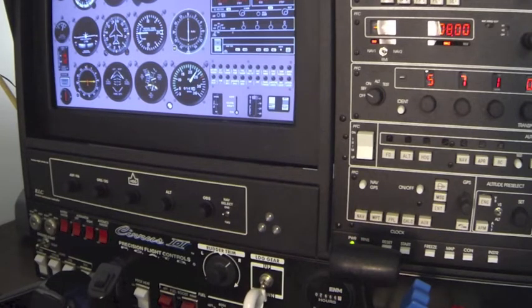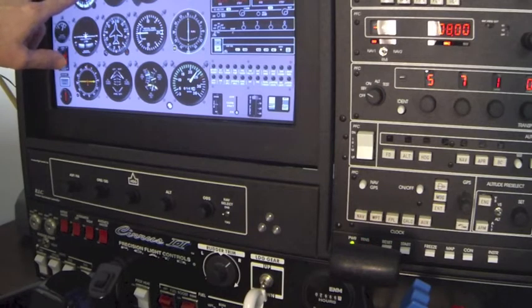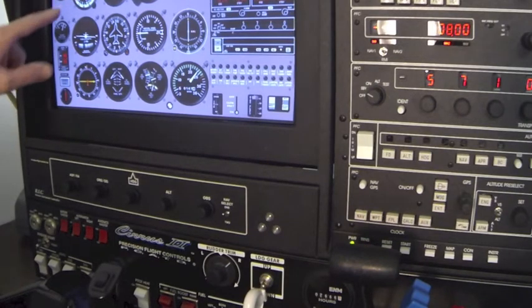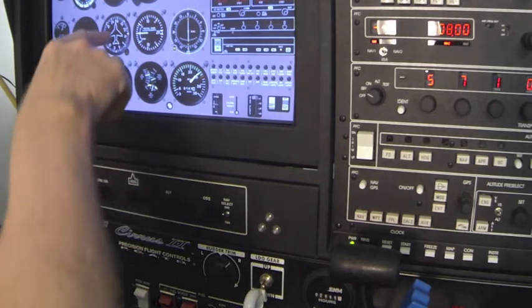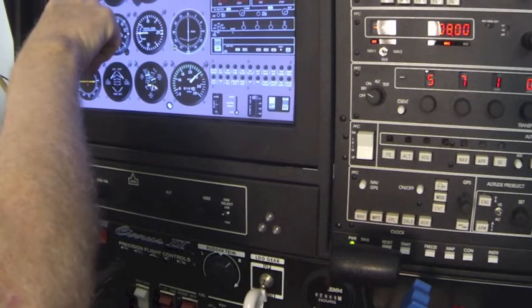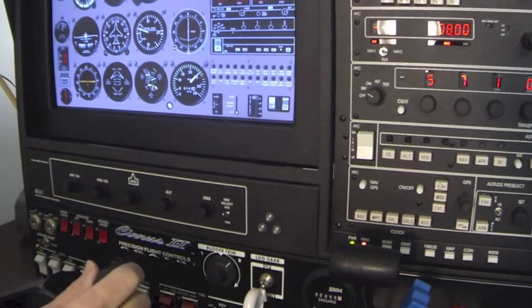The flaps are up. The airspeed is accelerating. When I get to 60, I'll rotate. Here comes 60. I'll rotate and lift off. And I'll probably want to climb at about 7 to 10 degrees nose up on the attitude indicator.